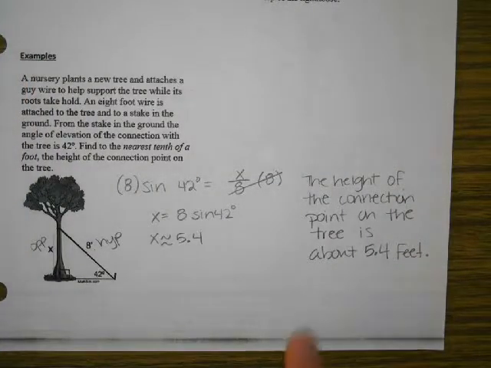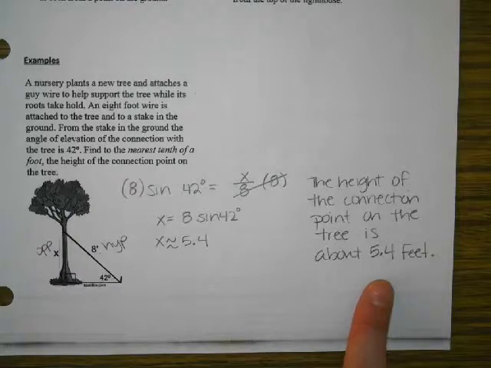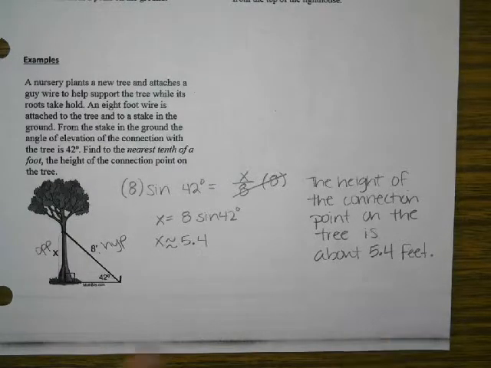The reason that we are writing sentences as our answers is that we are interpreting the number for the person reading our paper. So when the person reads the sentence, it's very clear that that 5.4 is not a degree measure. That 5.4 is in feet, and it describes how far up on the tree you're connecting the wire.